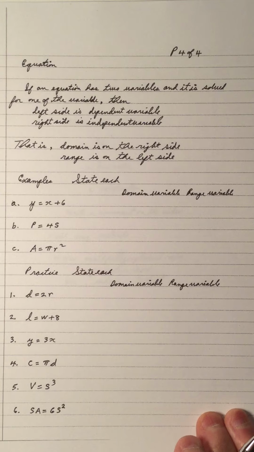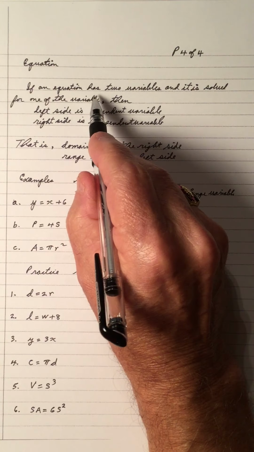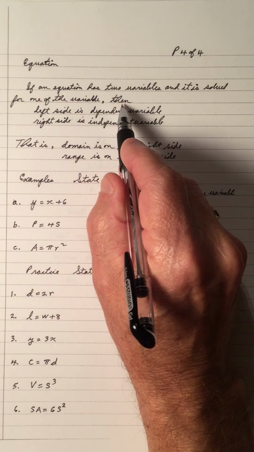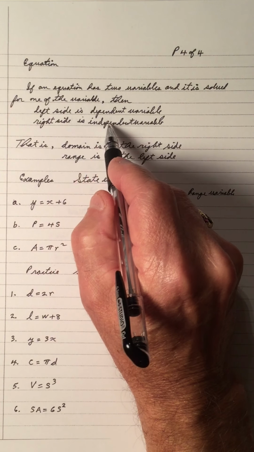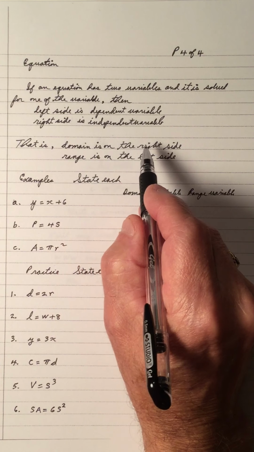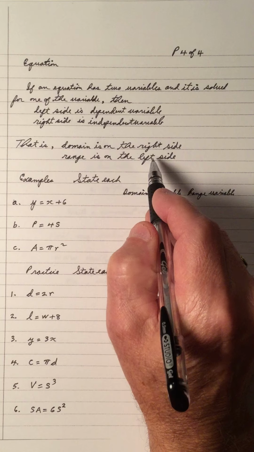Let's continue. Another way to express a relation is with an equation. If an equation has two variables and it is solved for one of the variables, then the left side is the dependent, the right side is independent. That is, the domain is on the right side, the range is on the left side.